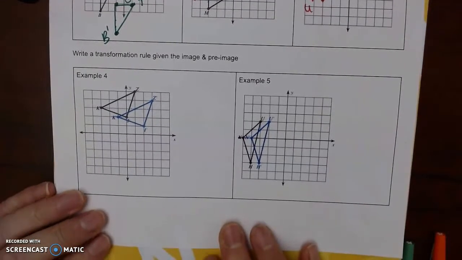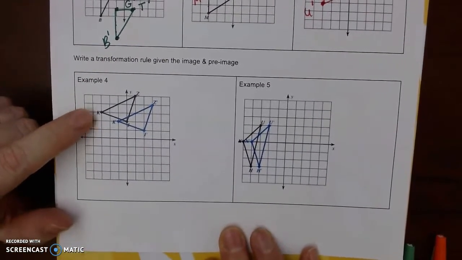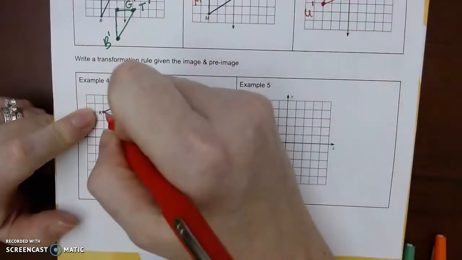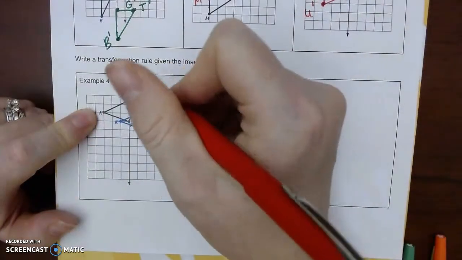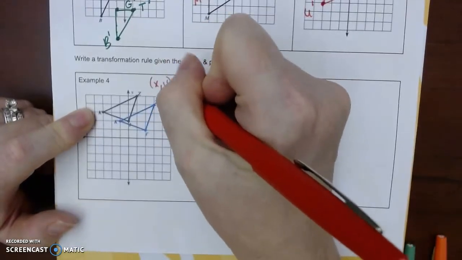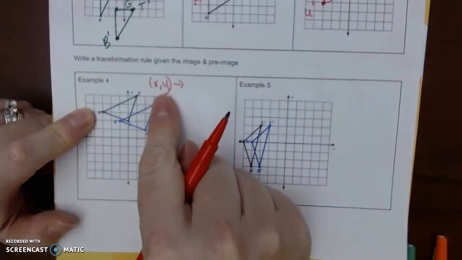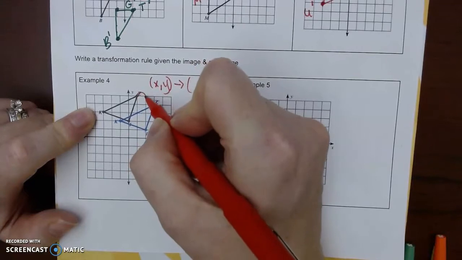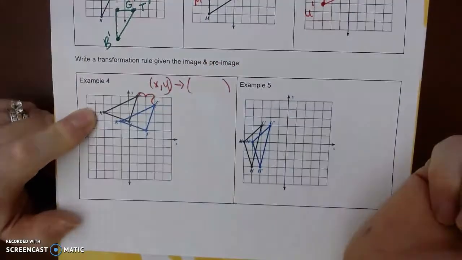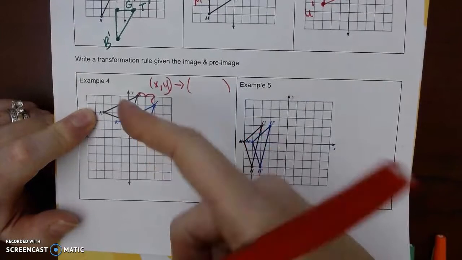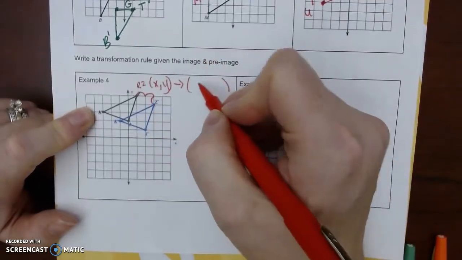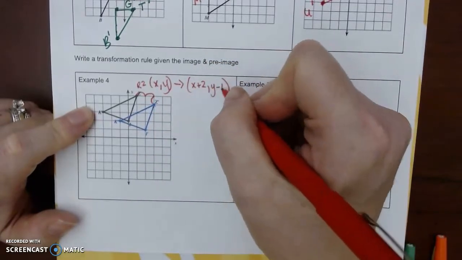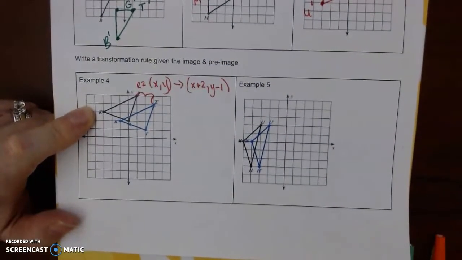Now we're going to go backwards. Remember, the original is the one without the apostrophes, so it's going to be black. You can pick any of the 3 dots to do. I've got X, Y, and if you forget this first part, it's okay. From Z to Z, I go from here and then there. So that really is good work. You're going to go to the right 2, so that means it's X plus 2, and we went down 1, so Y minus 1. And that would be our rule.